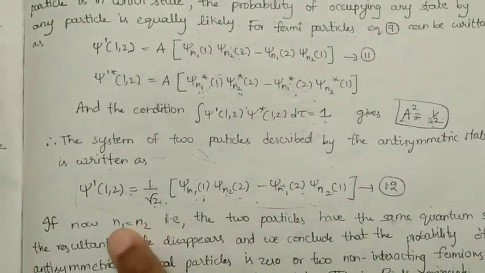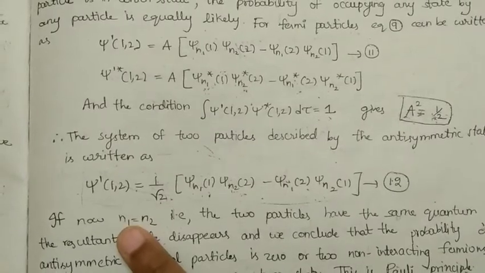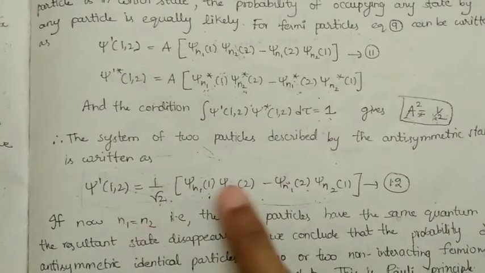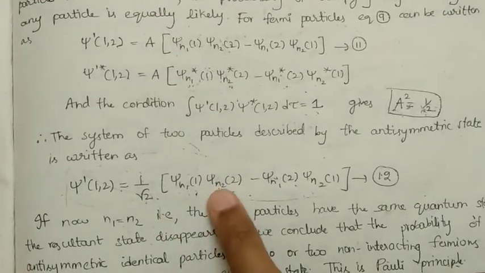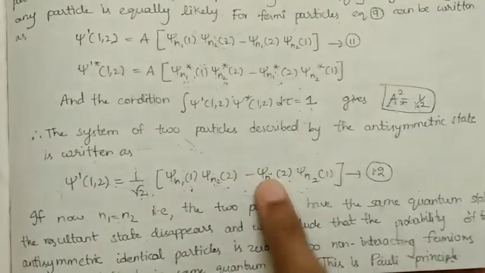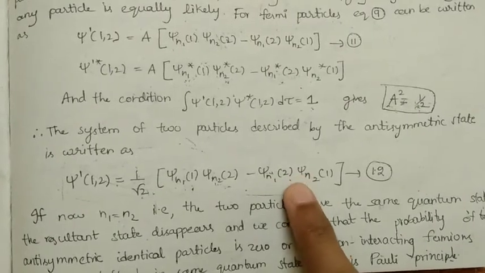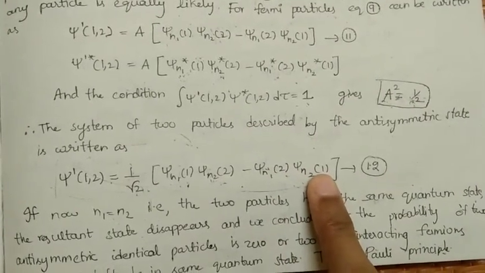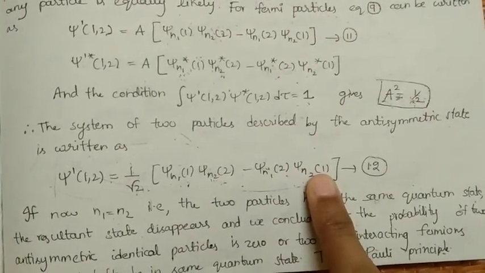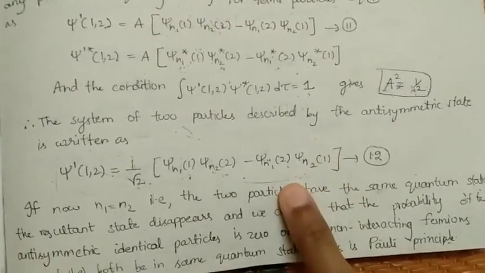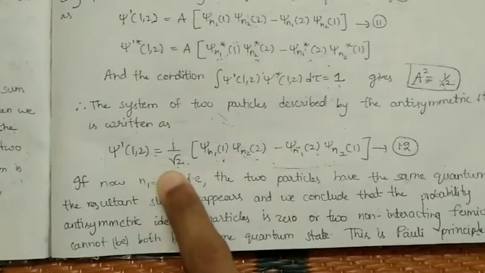So in this equation, if we consider n1 is equal to n2, so in the place of n2 if we replace it with n1, so xn1 of 1 into xn1 of 2 minus xn1 of 2 into xn1 of 1, it is just like ab minus ba, that is nothing but ab minus ab, that is equal to 0. So because of this minus sign, this wave function would not exist.